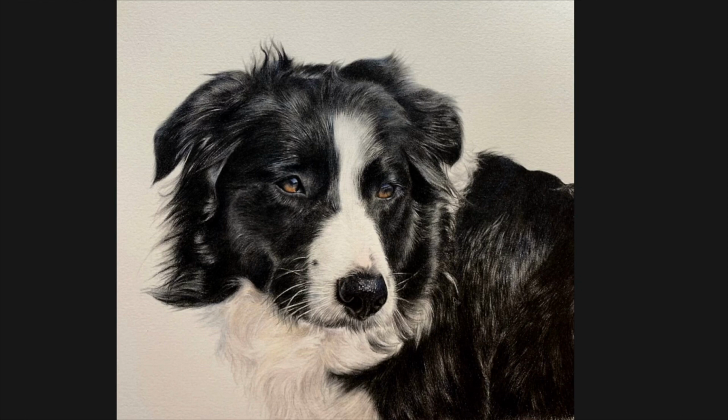It's all about getting your details in there, but not over egging them. Make sure you rely on your values, so your lights and your darks. They are the things that are going to make your drawings look so realistic. They are the things that are going to enable you to show the structure of the animal's face, the structure of the skeleton underneath the hair and the skin and everything. The details are not what is going to make your piece look realistic.